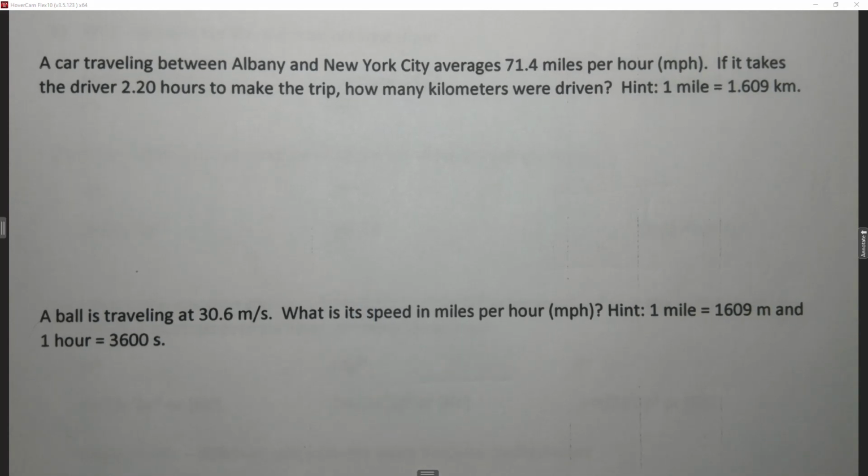Now, when we're looking at a question like this, it's now a multi-step conversion. Okay, we're starting with 2.2 hours to make the trip, and we want to know how many kilometers of distance were driven. There's no equality here between kilometers and hours, so we can't make this in one step. When you have to make it in more than one step, what I suggest doing is kind of a plan of attack.